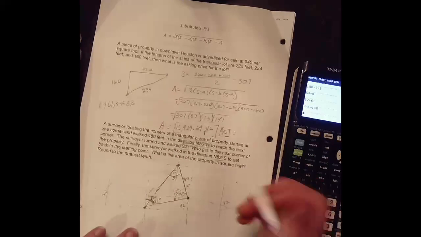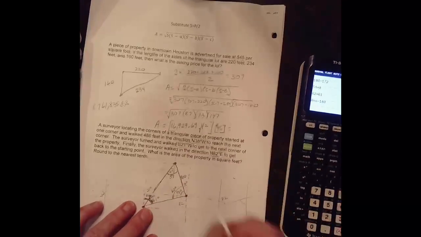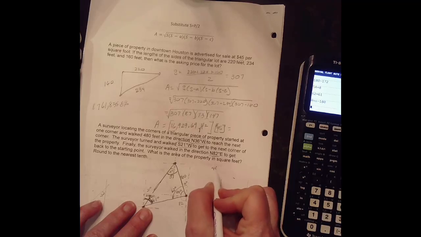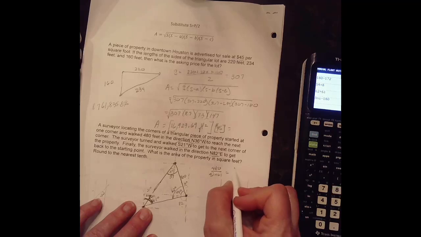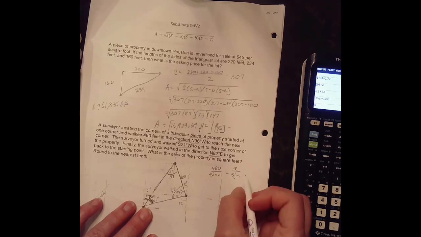So at this point, I could try the law of sines. I know that the sine of 480 divided by the sine of 61 would equal my x over the sine of 57.